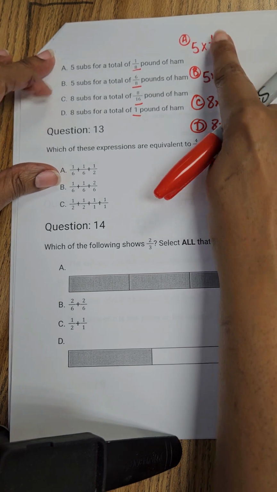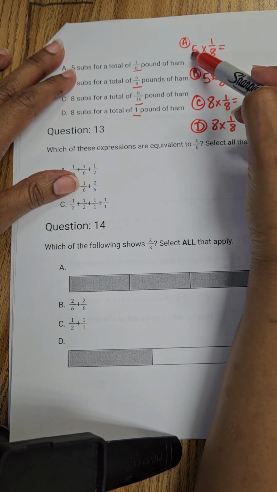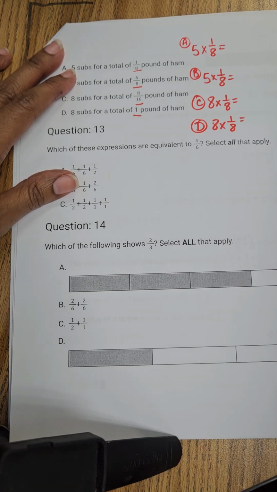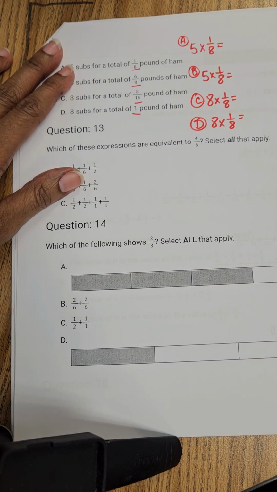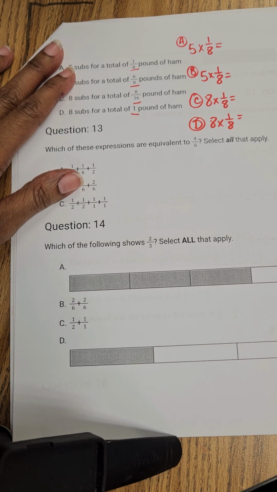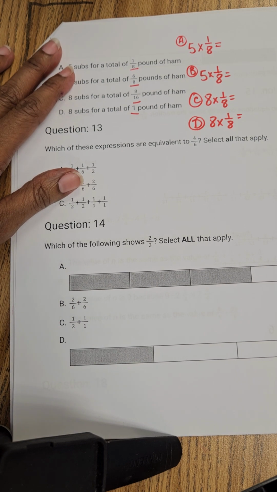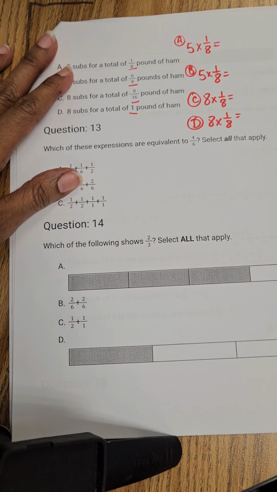Now we could write 1/8 5 times, but we also have to recognize that's 5 times 1 in the numerator.